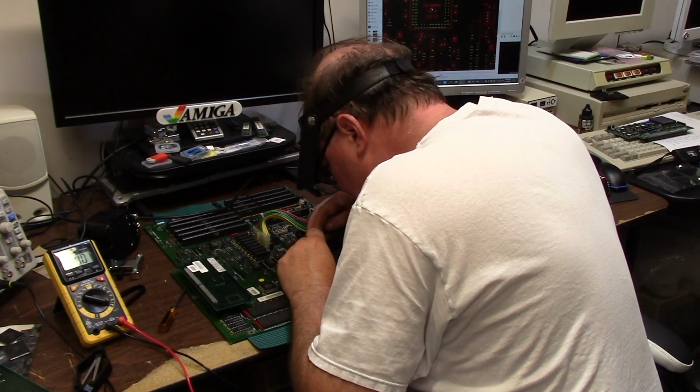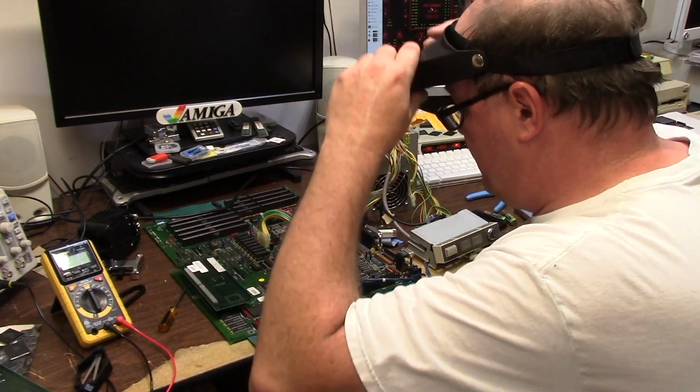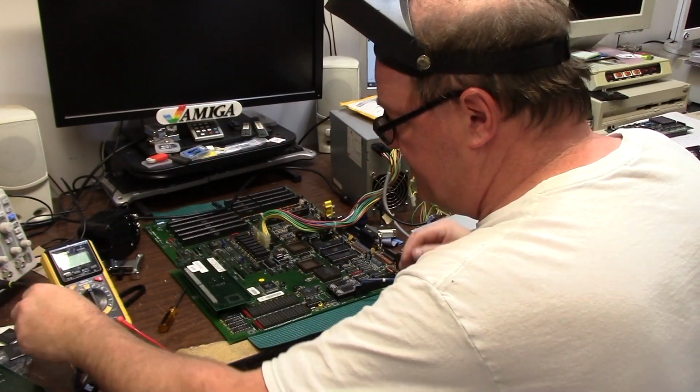UDS. LDS. They both beep, took both chips out.